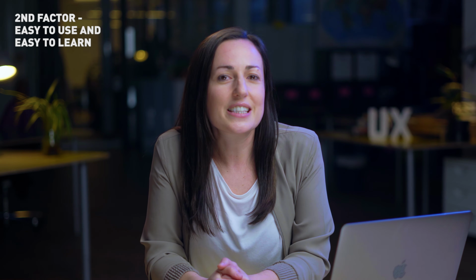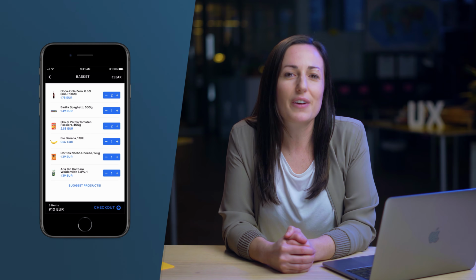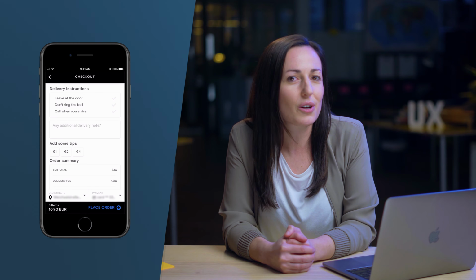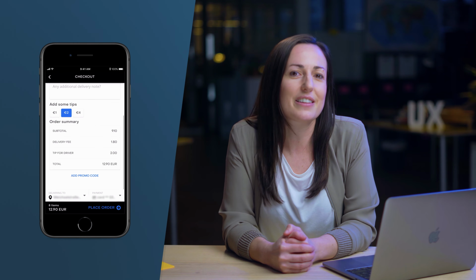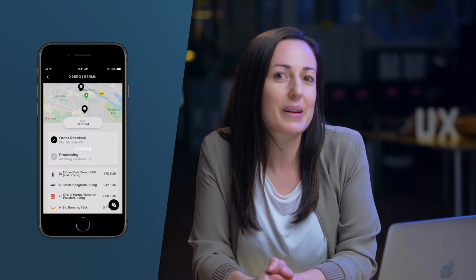The second factor is that your product or service is easy to use and easy to learn. Going back to the food delivery example, this means that you would find it easy to browse and find the food you want, put in your address, specify the time, and complete the order. And the easy to learn part means that even if you've never used this service before, you know exactly what to do and it's just as easy as though you've done it 100 times.